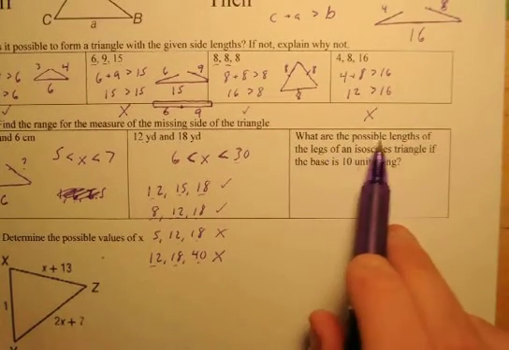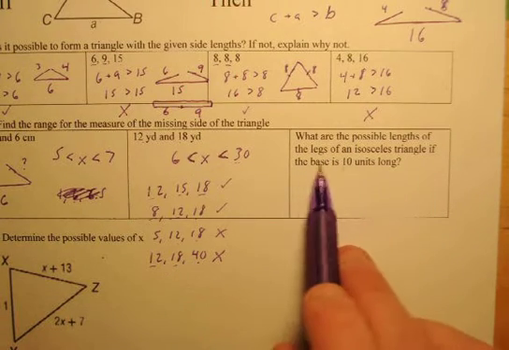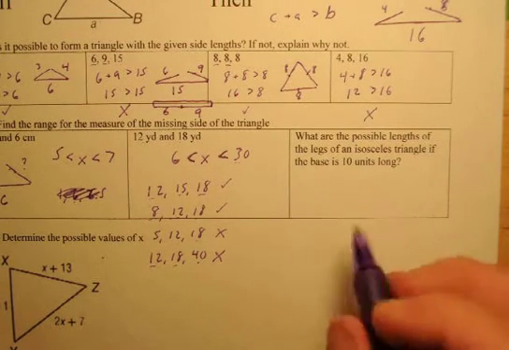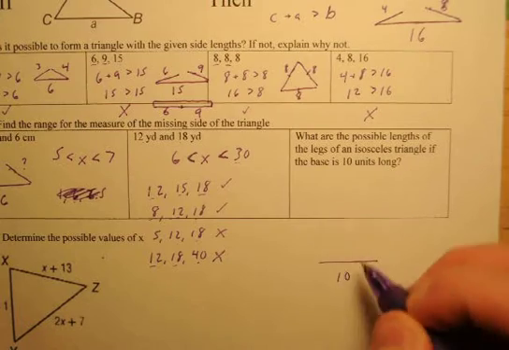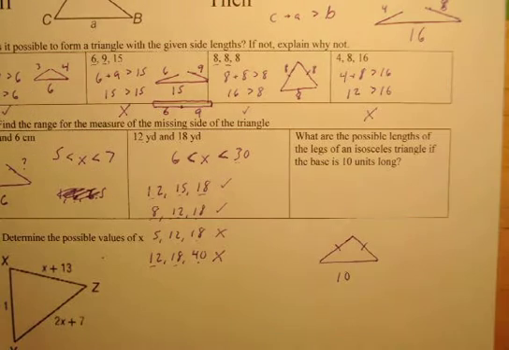Next question. What are the possible lengths of the legs of an isosceles triangle if the base is 10 units long? If you've got an isosceles triangle, what are the possible lengths of that?